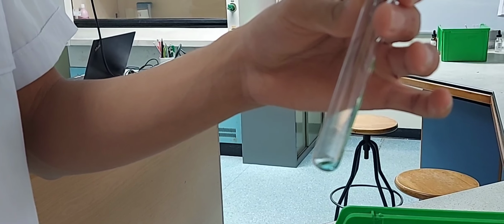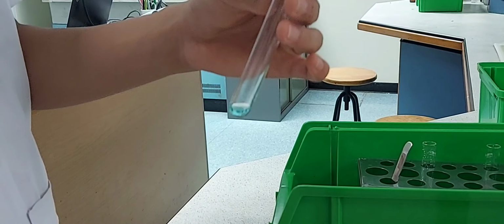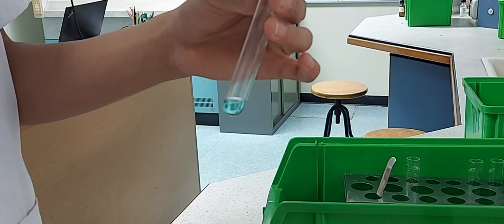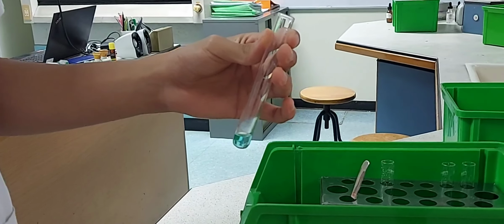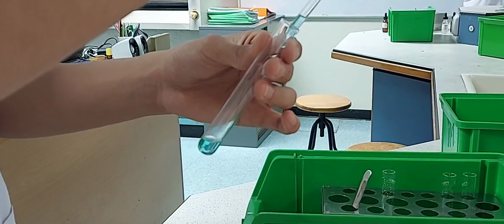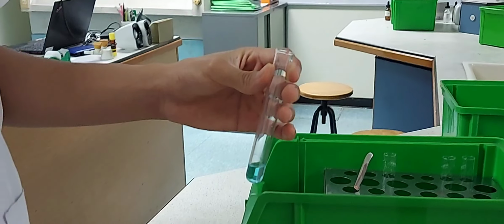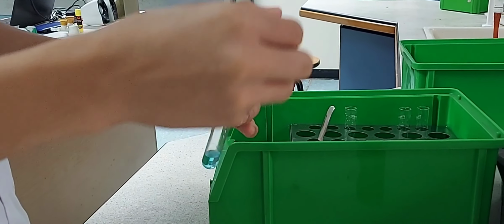Hello everyone. In this experiment, we are going to investigate two reversible reactions. So you know that some reactions can go both ways. Reactants go to form products and products go to form reactants, and these reactions are called reversible reactions.